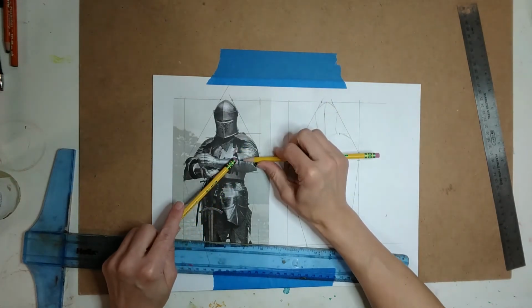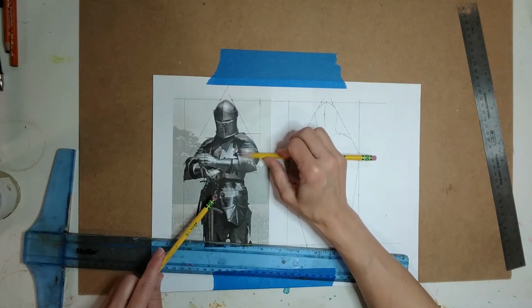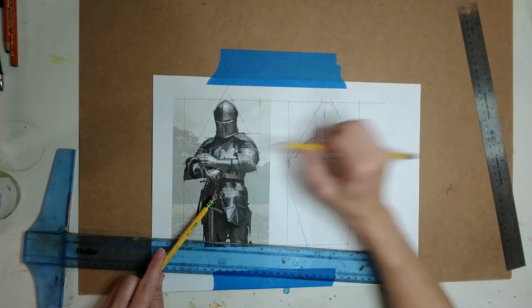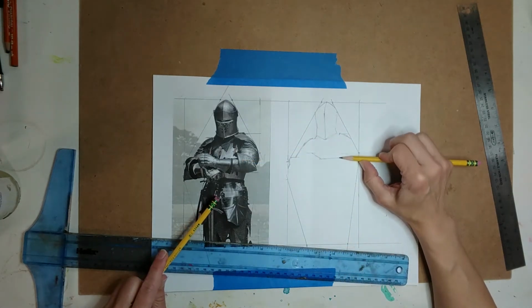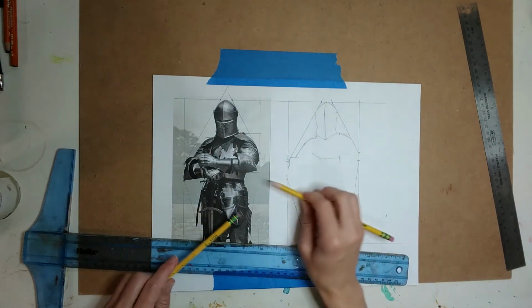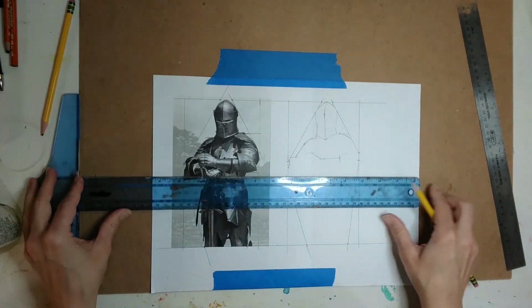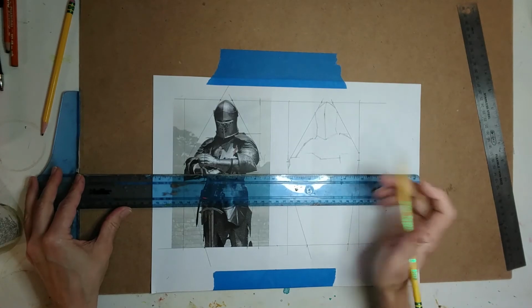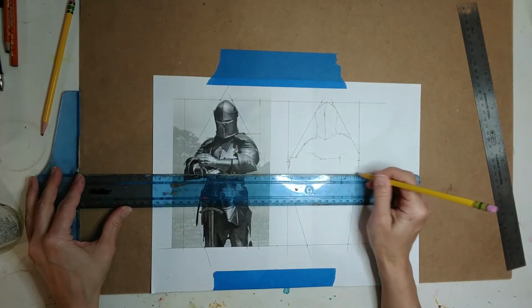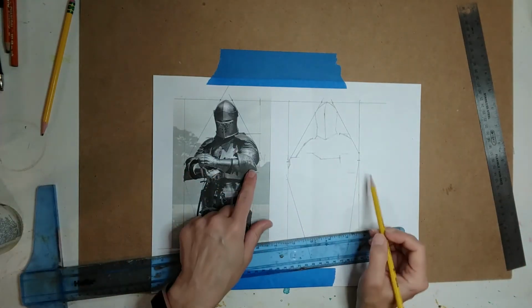So let's find this line here from the notional space box edge over to here. And let's find the bottom. Use the T-square running across here.